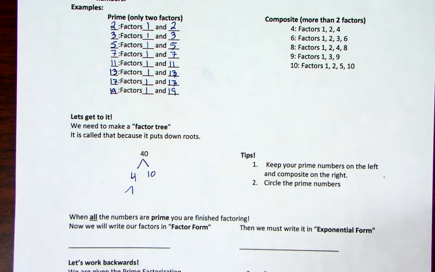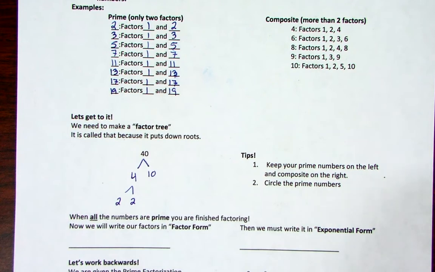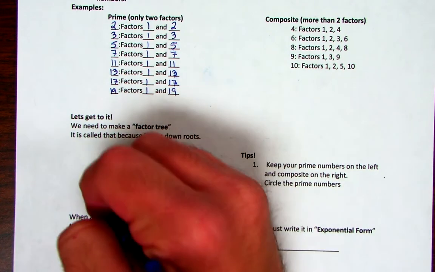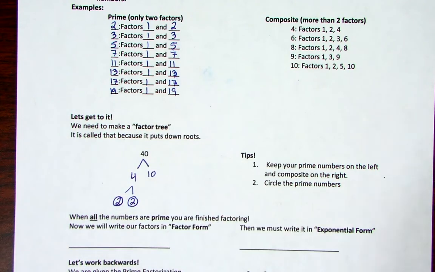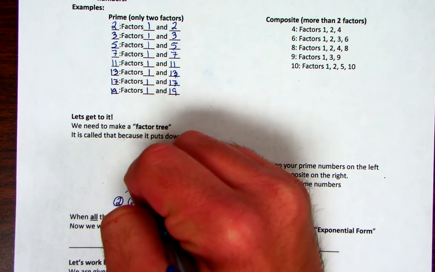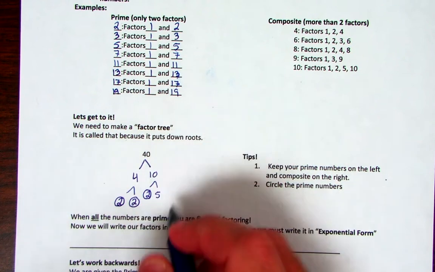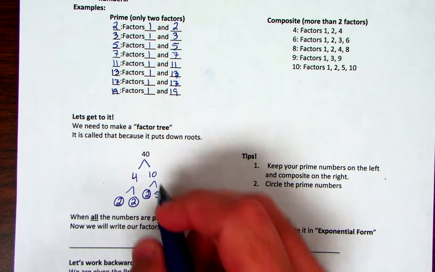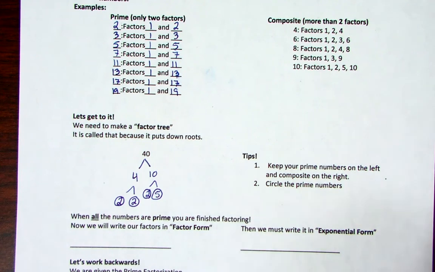What multiplies to give you 4? 2 and 2. Are 2 prime numbers? Yes. So I'm going to circle my prime numbers. What multiplies to give you 10? Well, 2 times 5. Well, you just told me 2 is a prime number. Is 5 a prime number? Well, yes it is. Well, notice what I did. I circled all my prime numbers because I know that's as low as they can go. It makes it easy.